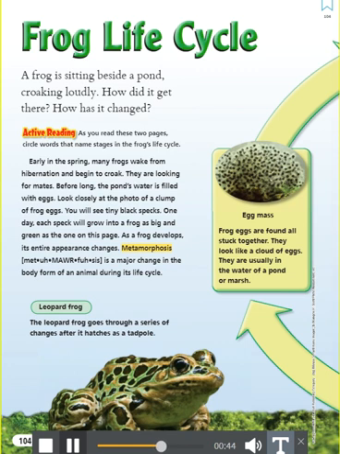As a frog develops, its entire appearance changes. Metamorphosis is a major change in the body form of an animal during its life cycle. Leopard frog. The leopard frog goes through a series of changes after it hatches as a tadpole. Egg mass. Frog eggs are found all stuck together. They look like a cloud of eggs. They are usually in the water of a pond or marsh.